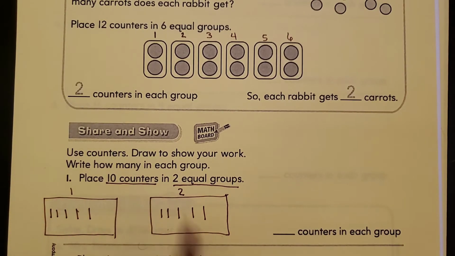I've now placed my 10 counters. And in group 1, there are 1, 2, 3, 4, 5 tallies. And in group 2, there are 1, 2, 3, 4, 5 tallies. So there are 5 counters in each group. And it's quite simple. Let's try another one.